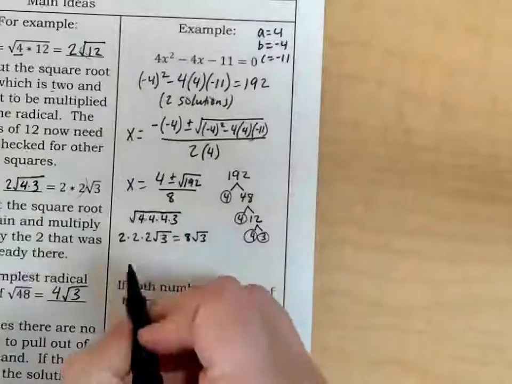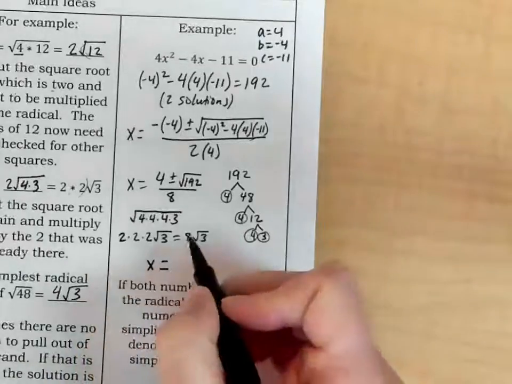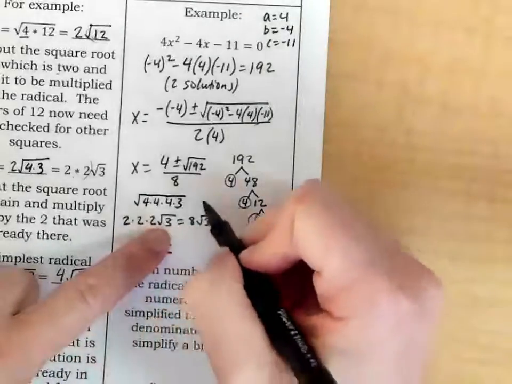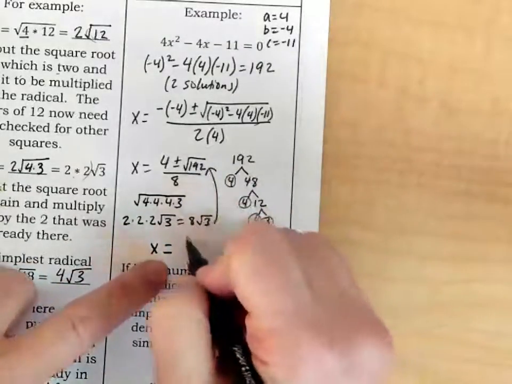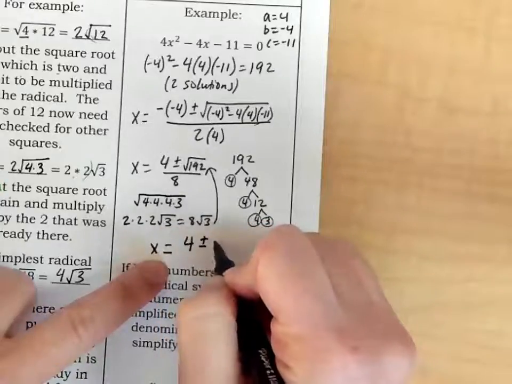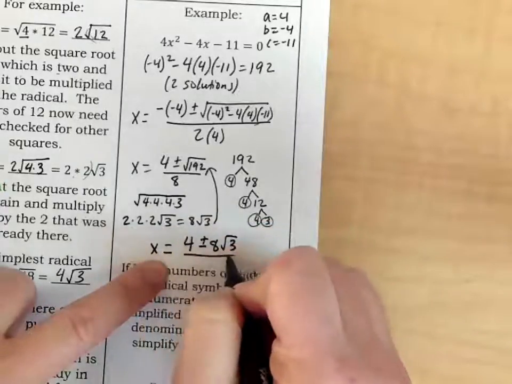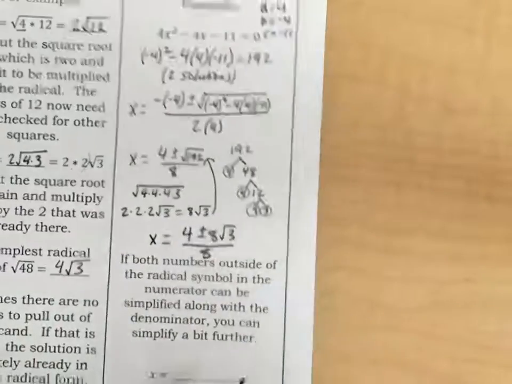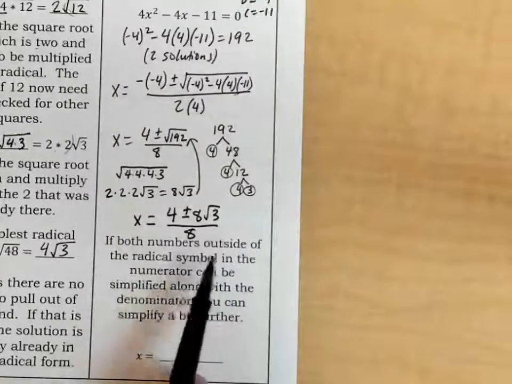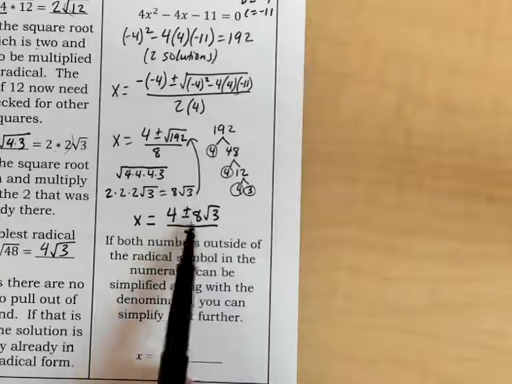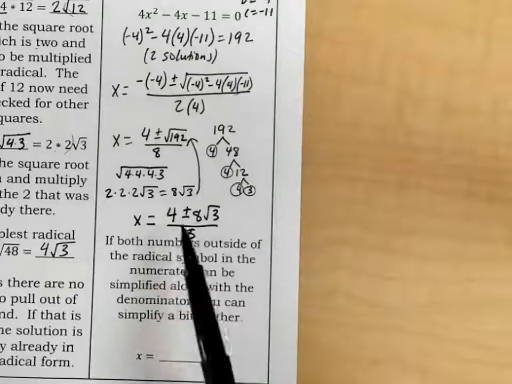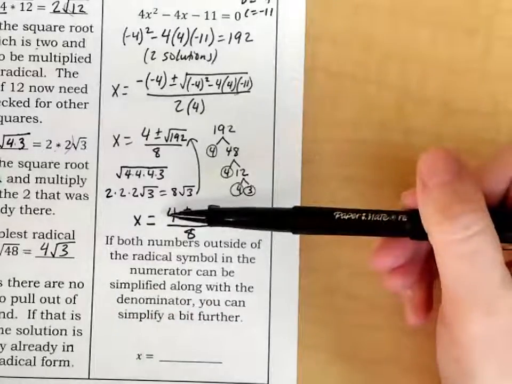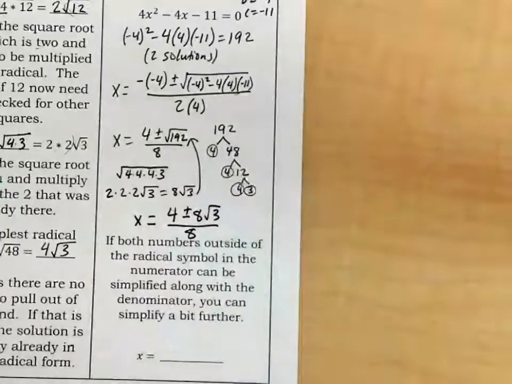Okay, so that leaves me with the answer x is equal to, and I'm going to plug this back in up here where I had the square root of 192. So x is equal to 4 plus or minus 8 times the square root of 3 divided by 8. All right. Now, one other thing to look at, if both of your numbers outside of the radical symbol in the numerator, so the 4 and the 8 here, can be simplified along with the denominator. For example, I can take the 4 and the 8 and the 8, and I can simplify those. Then I can simplify this a bit further.